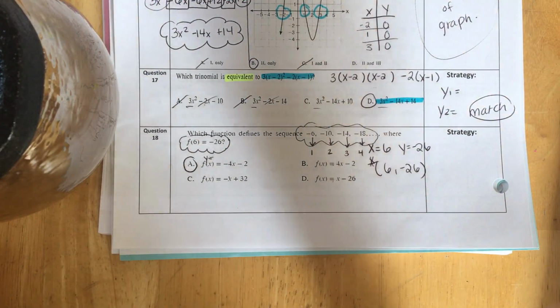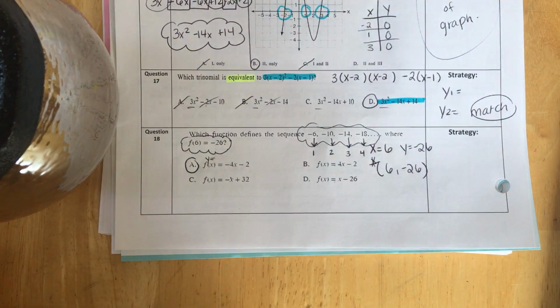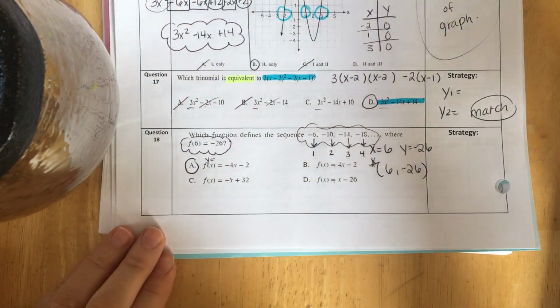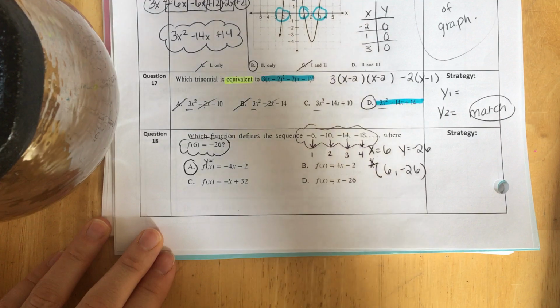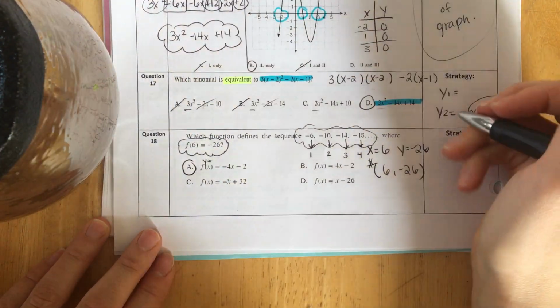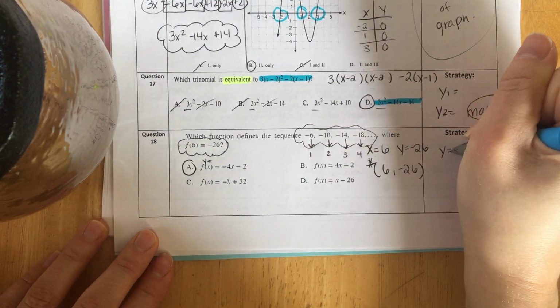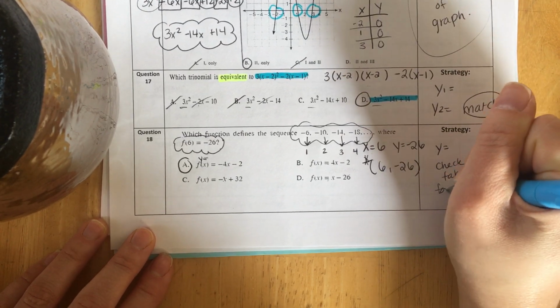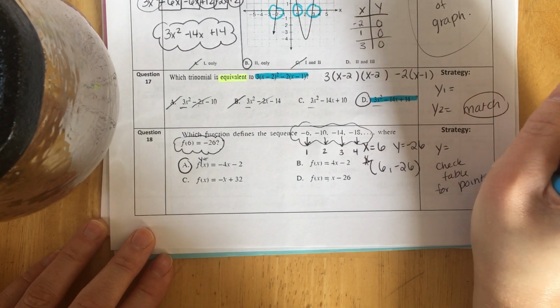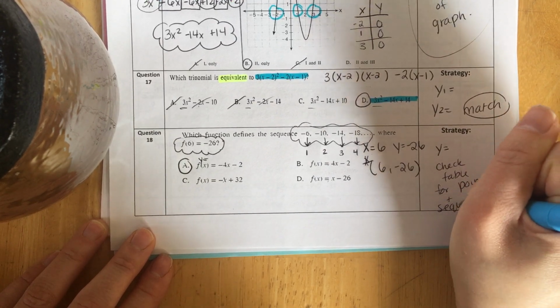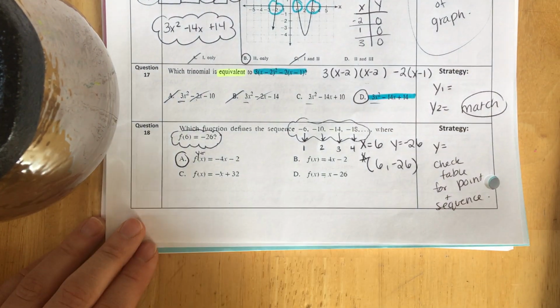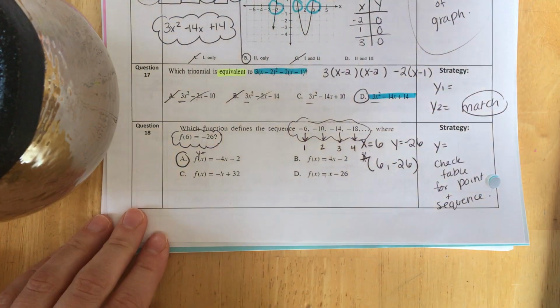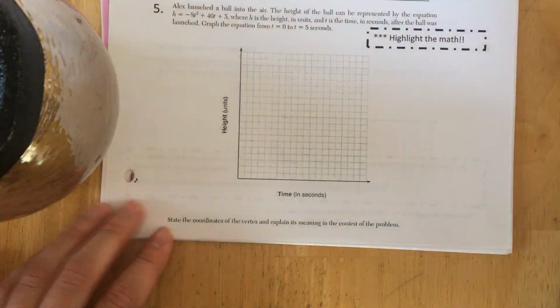So even though you didn't learn the sequence unit, you still can solve this problem using your calculator, all right? Especially when it's multiple choice. So for this one, the strategy is plug into your y equals and check your table for your point and your sequence. All right. Okay, that's your multiple choice for today.